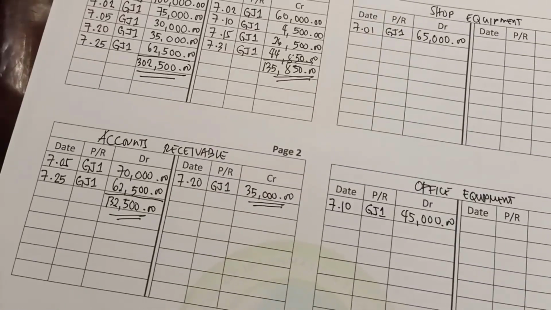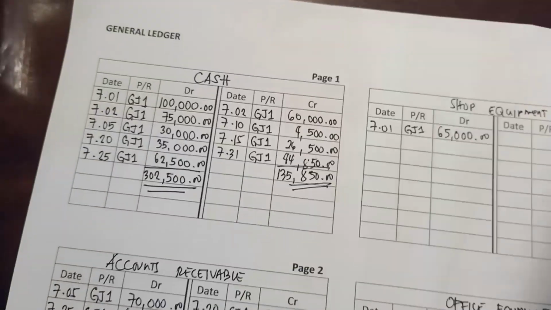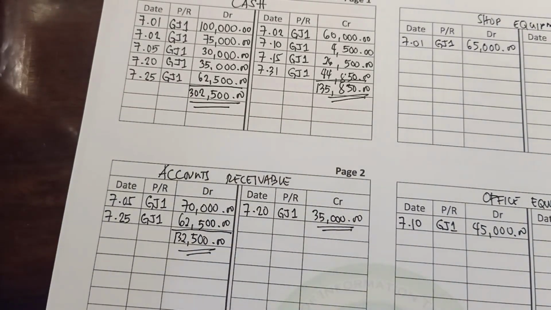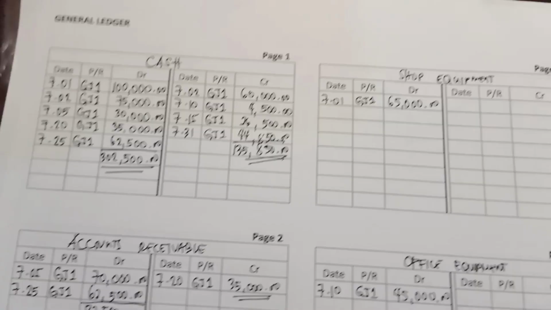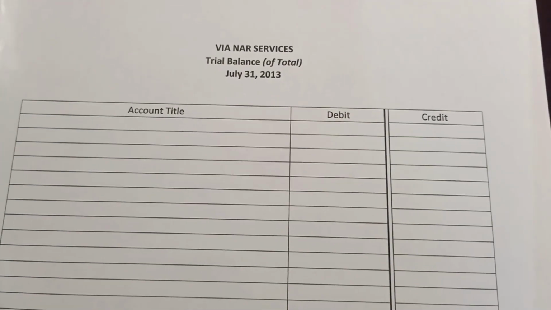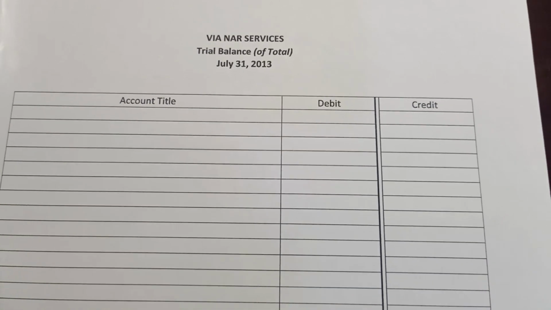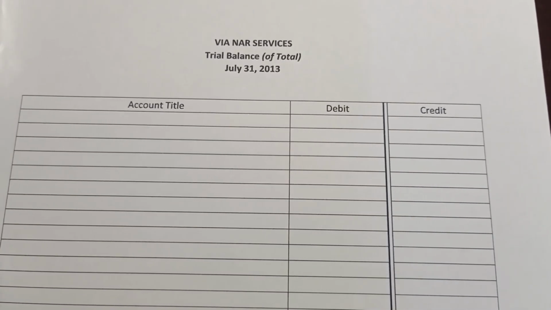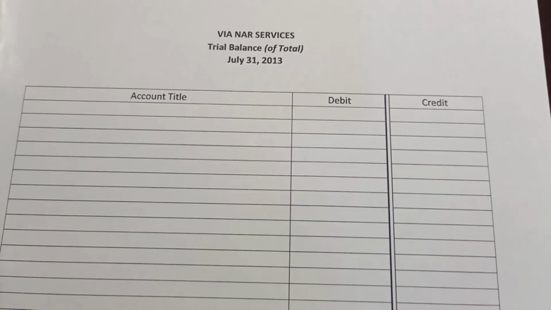Now, okay, so ang reference natin on the posting entry is the general journal. So ngayon naman, we are going to do the preliminary report, which is called the trial balance, in order for us to simply check the correctness of the inputted values on the general journal and the general ledger.